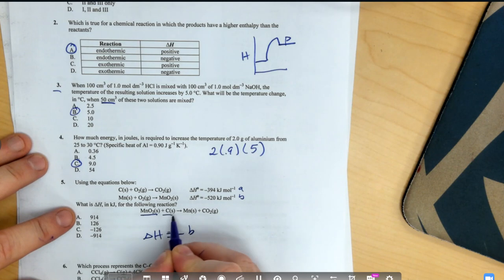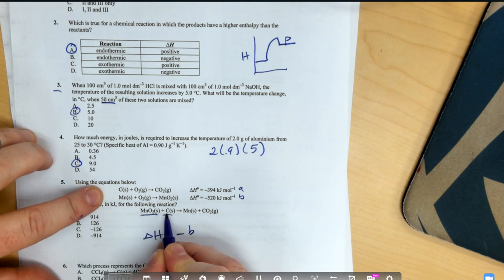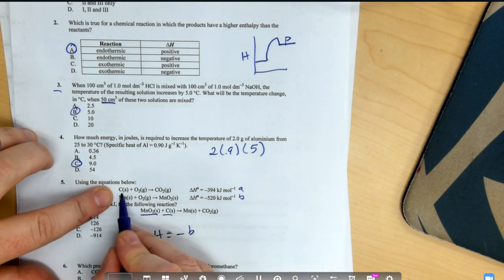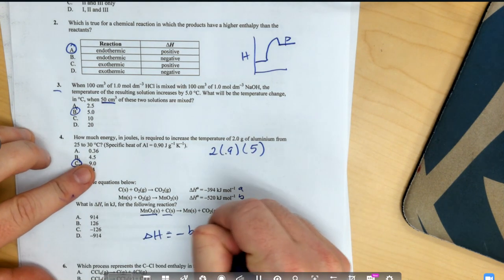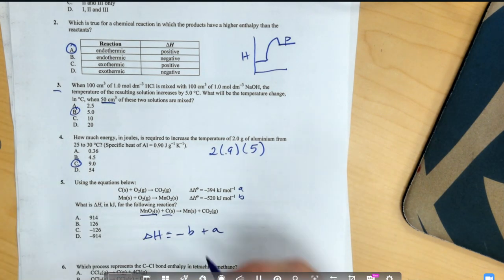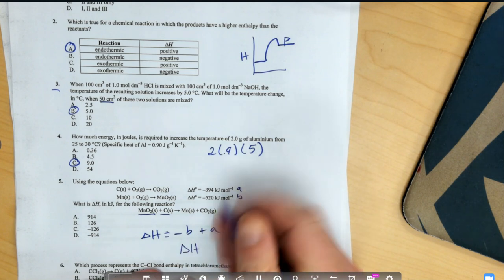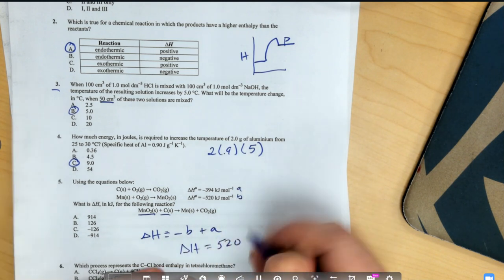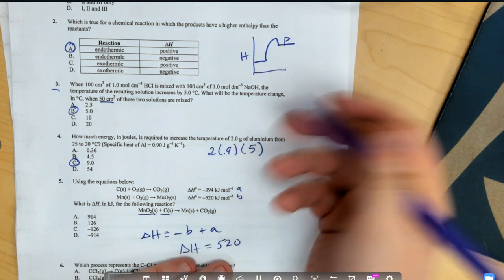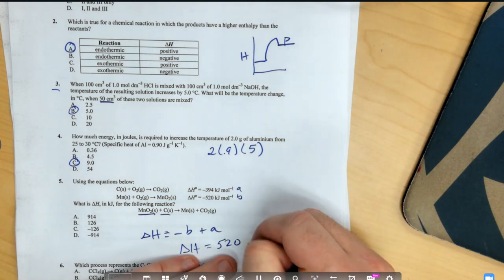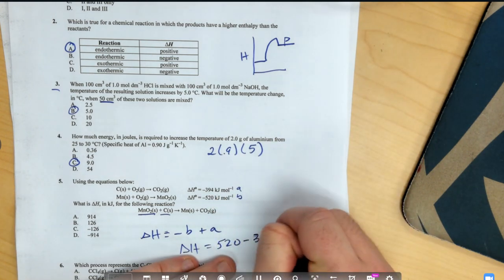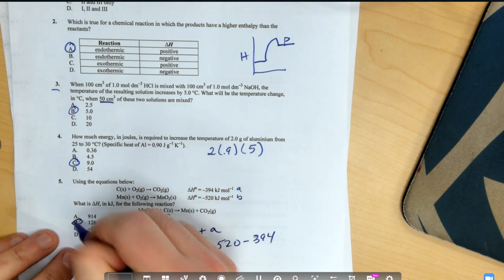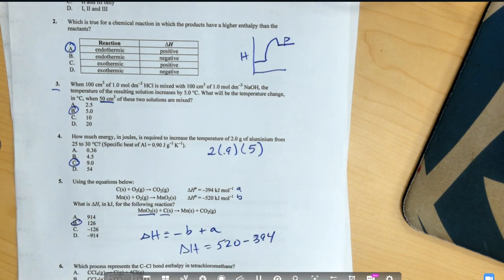Next thing I see is carbon. Well, there's 1 mole on the reactant side here, and 1 mole on the reactant side there, so we're just going to add A. When we substitute the numbers, it's going to be negative B, which will be positive 520, plus A, which is negative 394, so minus 394. When you do this math, you get positive 126.